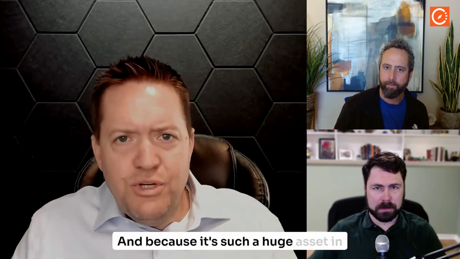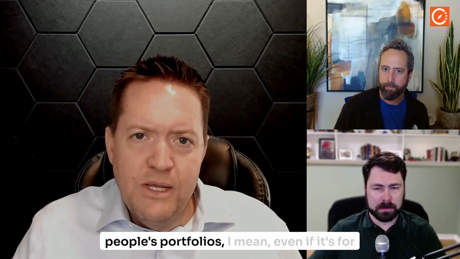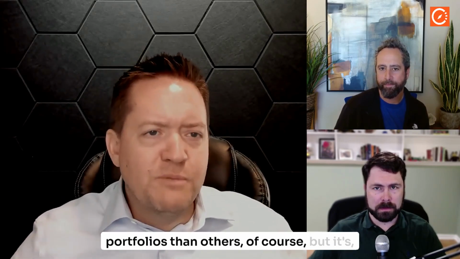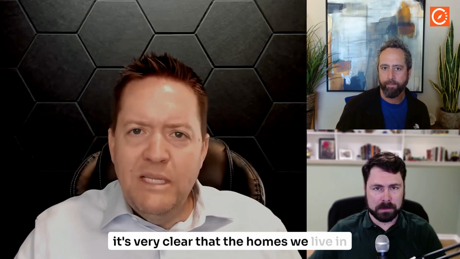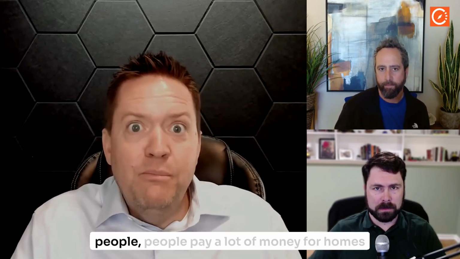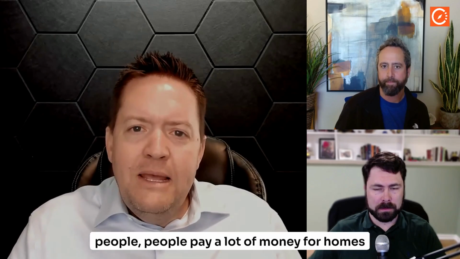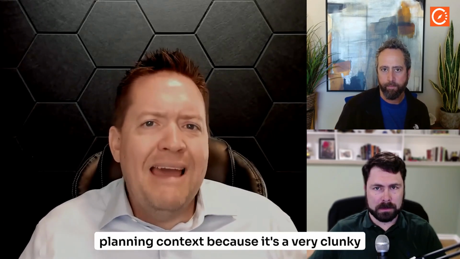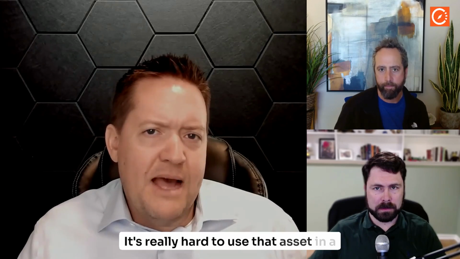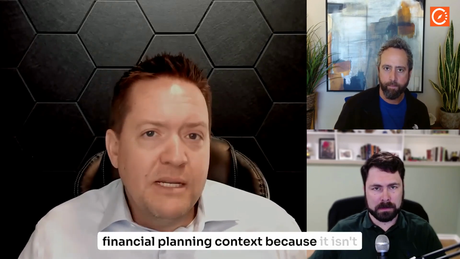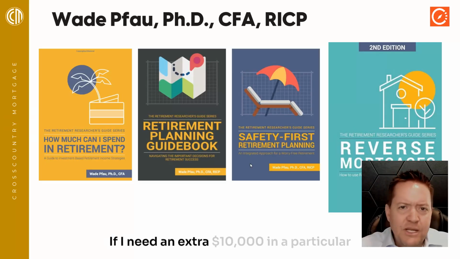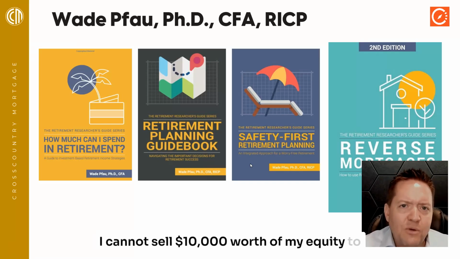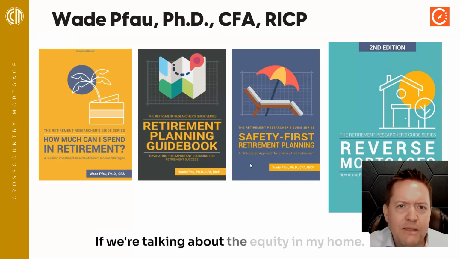Because the home is such a huge asset in people's portfolios, even if for some people it's smaller relative to their portfolios than for others, it's very clear that the homes we live in have tremendous value. People pay a lot of money for homes, and yet it's sort of ignored in the financial planning context because it's a very clunky asset. It's really hard to use because it isn't liquid. If I need an extra $10,000 in a particular month, I cannot sell $10,000 worth of the equity in my home to spend it.